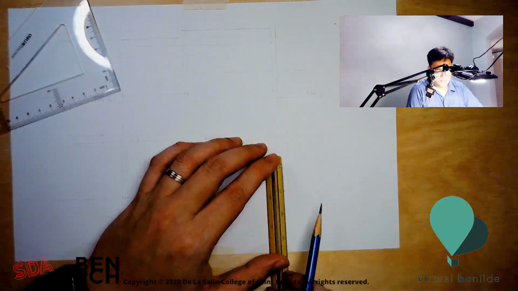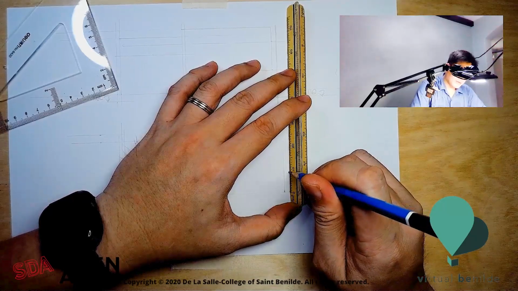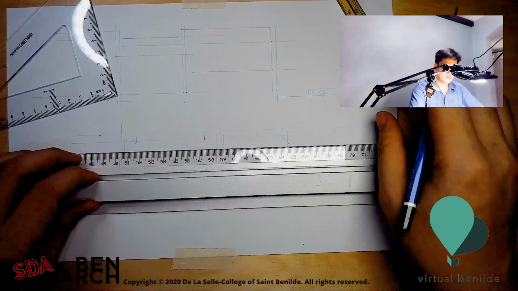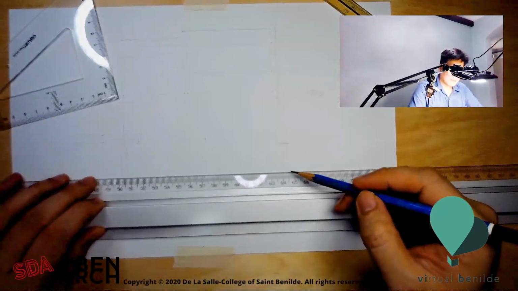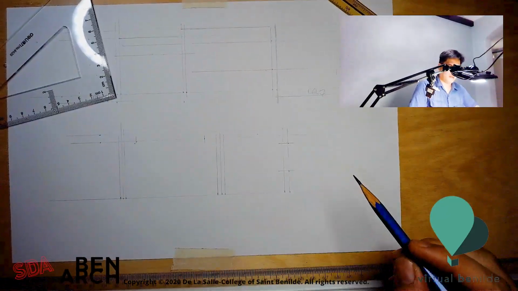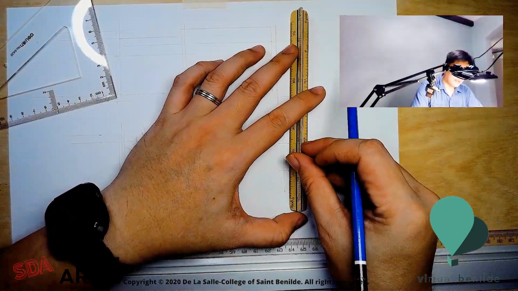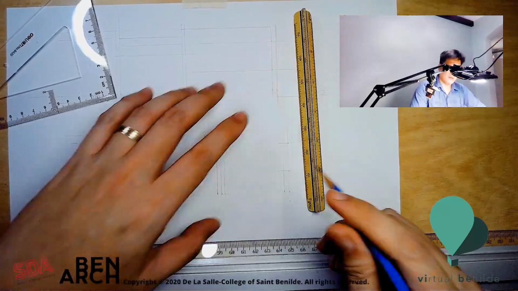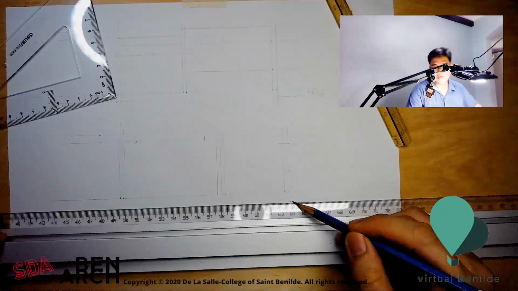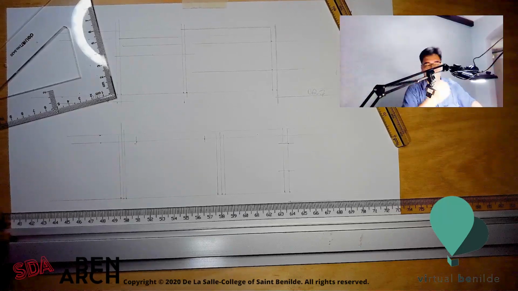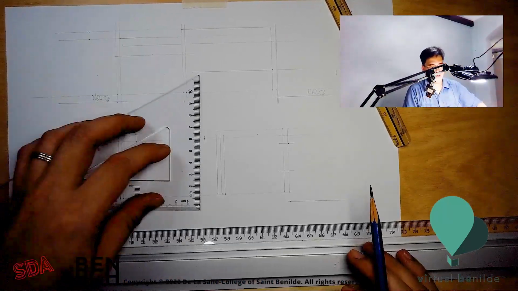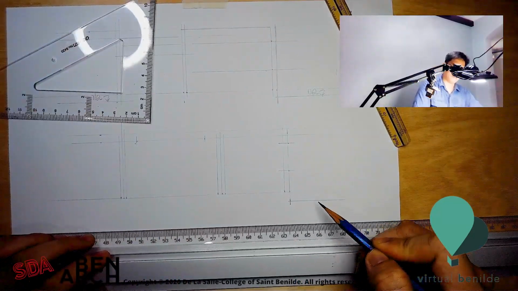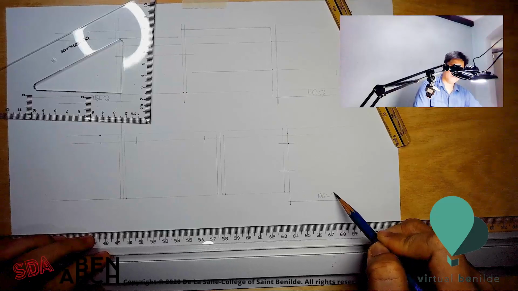Of course, the window again is 0.9. 1.2 meters. And natural ground line is going to be 0.3 meters from the finished floor line. Okay, the finished floor line of the bedroom we call it FFL, or finished floor line. So that's a difference of height. So that's the NGL.